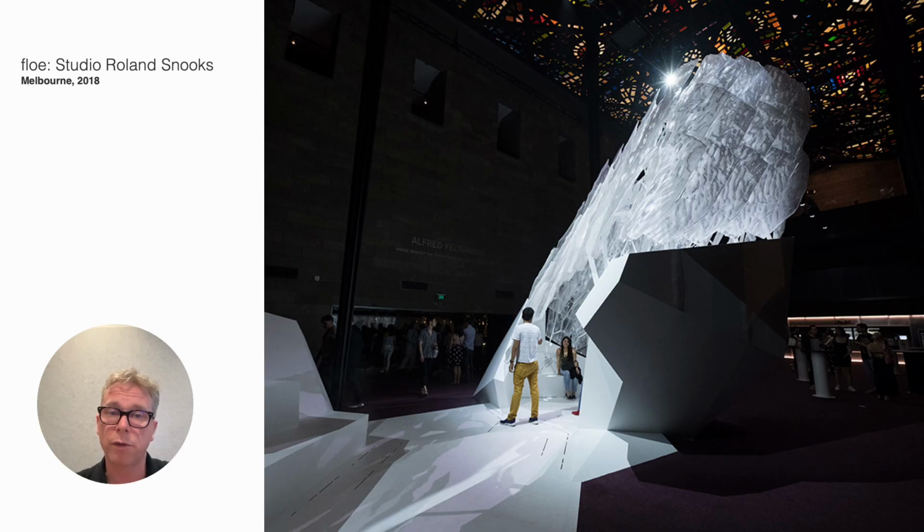All of the panels were 3D printed by a robot, and Roland develops algorithms that generate these flowing forms directly from computer code. Here you can see a clear example of generative design. Computer code generates the geometry, and robotic fabrication makes it physically real.